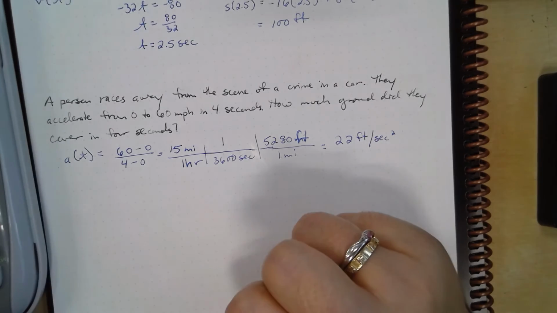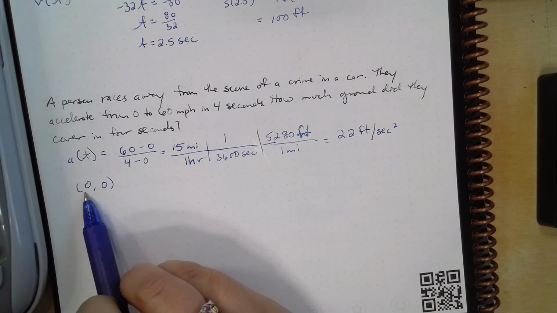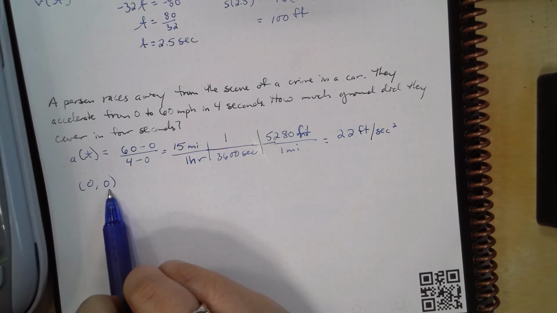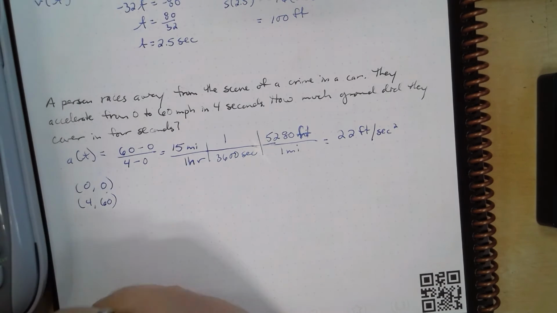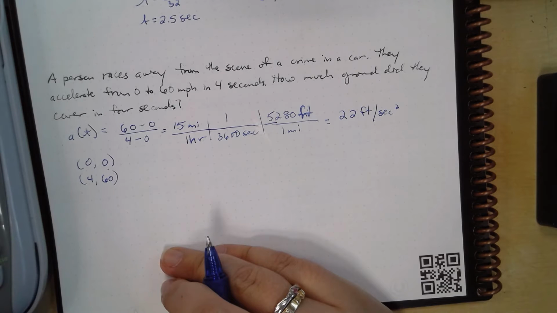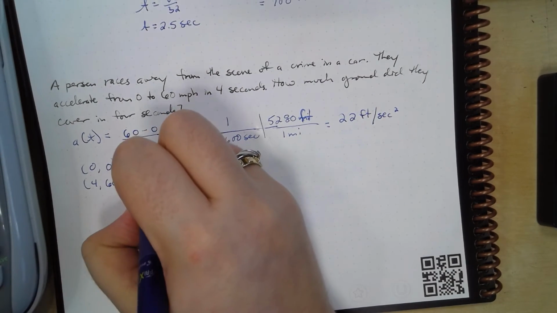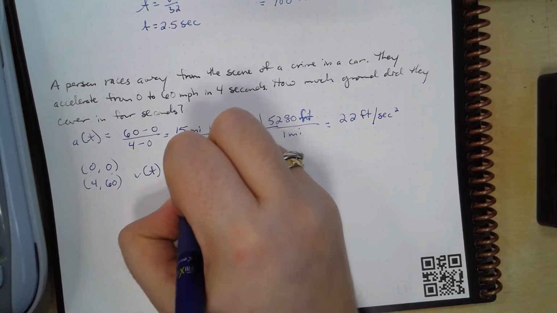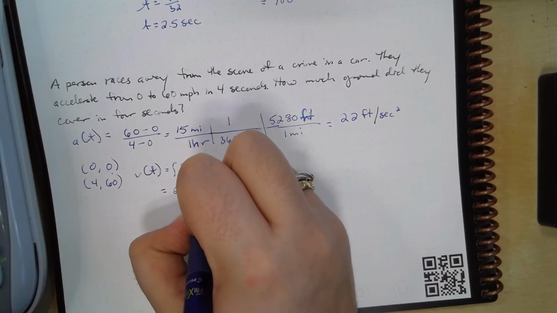Okay? Well, we know that at time t equals 0, we're at 0, what am I saying here? Velocity, right? And at 4 seconds, we're at 60 miles per hour. That's important to know as well. Actually, maybe it's not that important. Well, anyway, ignore it for the moment. But we're going to find our position. So first, we found our acceleration. First, we need to find our velocity. So v of t is going to be equal to the integral of 22 dt. So that's going to equal 22t plus c.